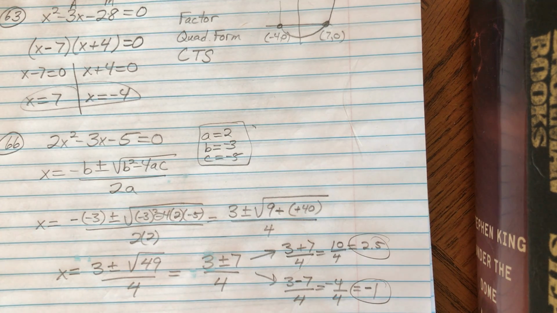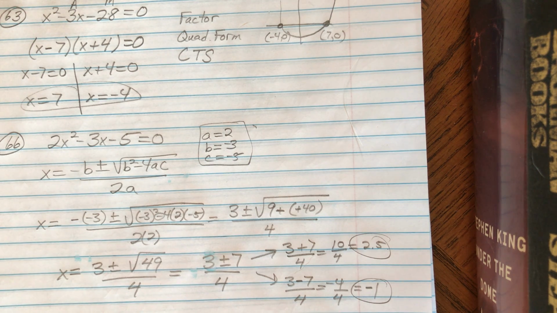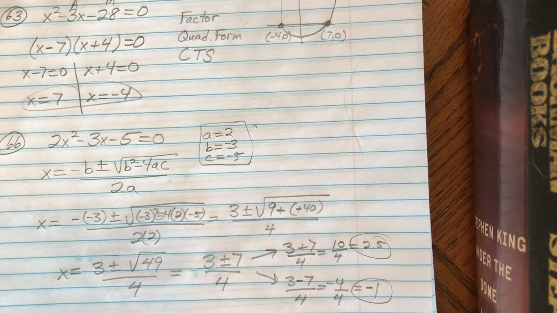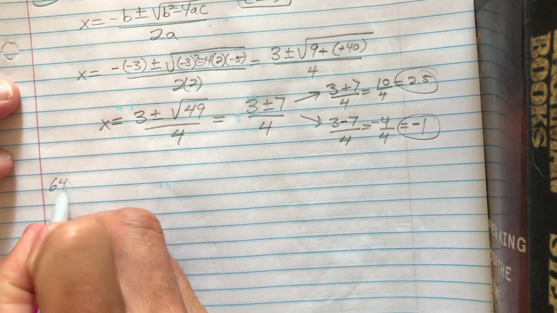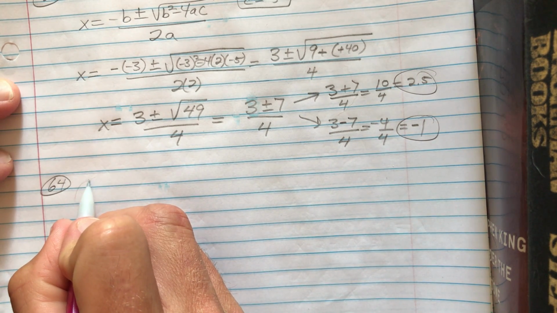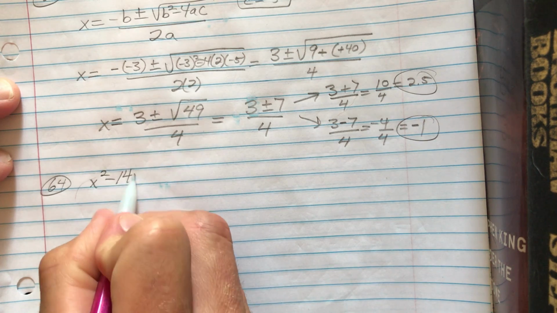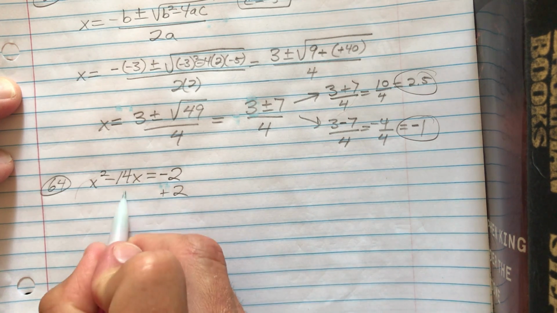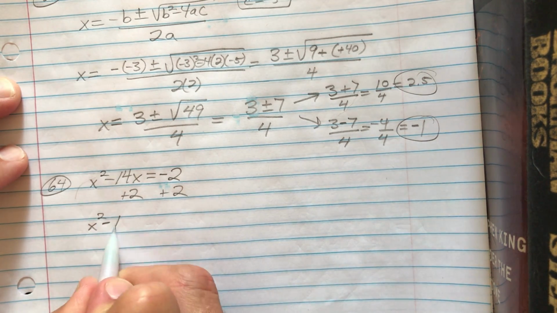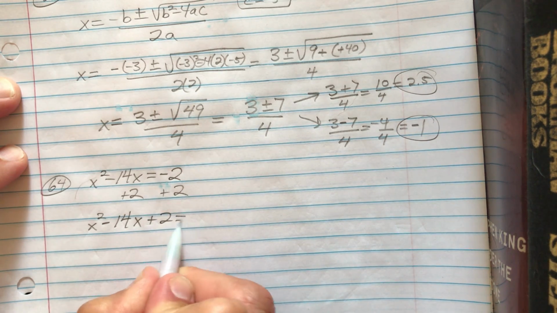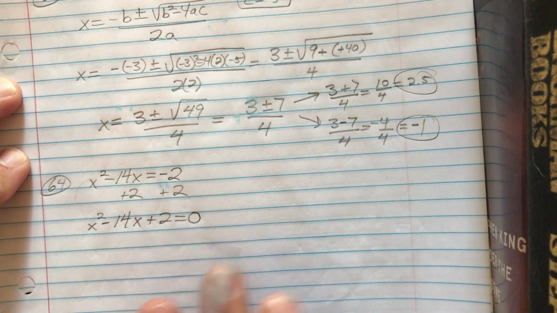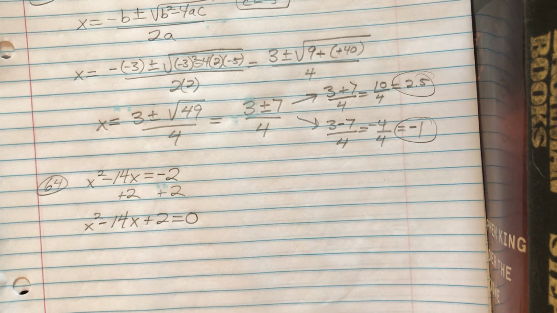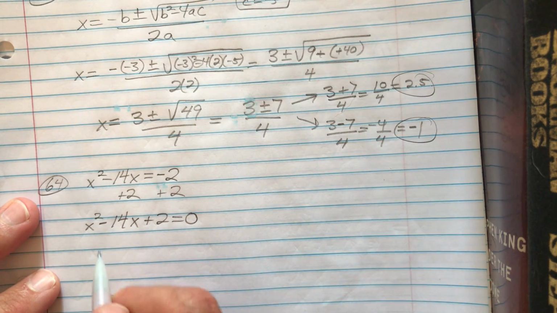And then finally, let's do page 142, number 64, which says use the quadratic formula to solve x squared minus 14x equals negative 2. In this case, we first have to add 2 to both sides. We cannot solve a quadratic equation unless everything's on one side of the equal sign. Next, we try to factor out a GCF. There's nothing in common with those three terms. So we're going to use the quadratic formula.